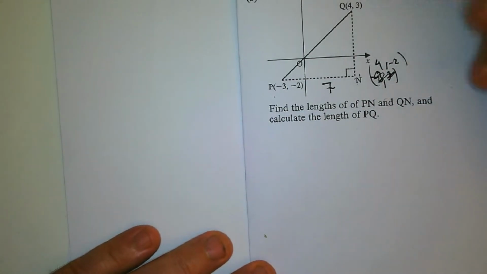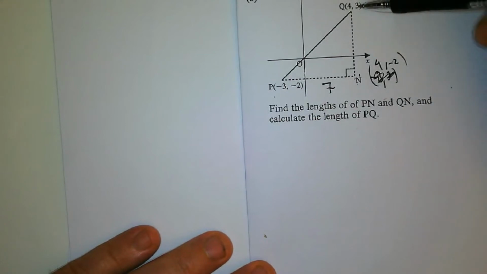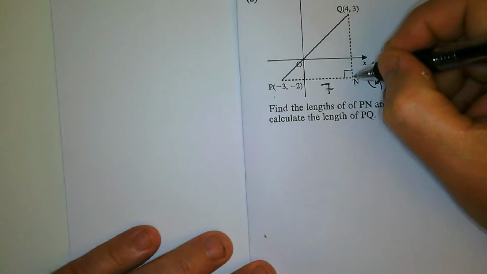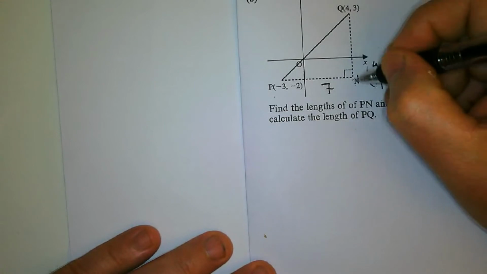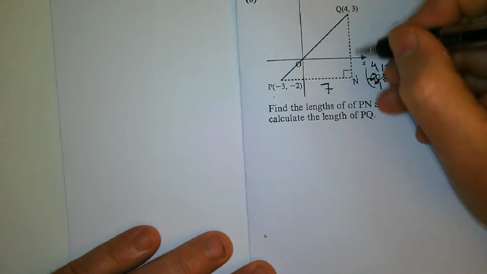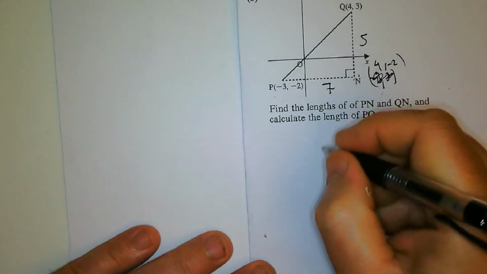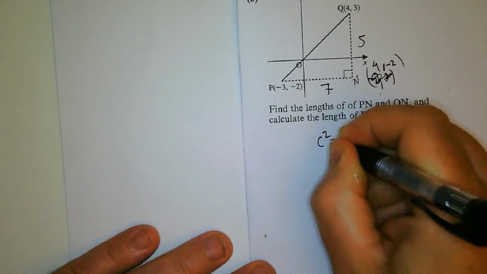And from -2 to 3, now think about it, well that's 5 units. -2, there's 2 units here, so forget about it being a minus, it's still a length of line, 2 units, then 3, so that's 5. Then I'm going to do my Pythagoras.